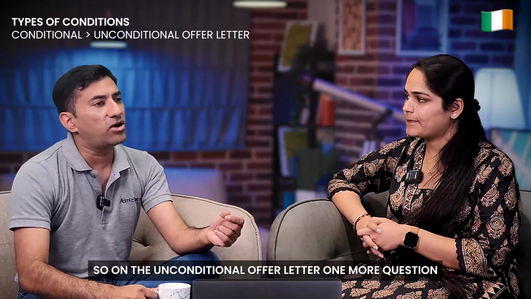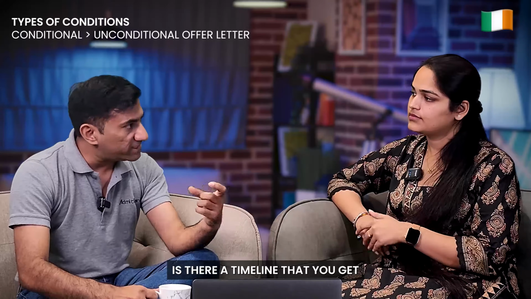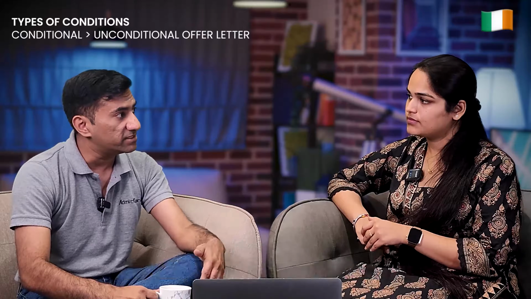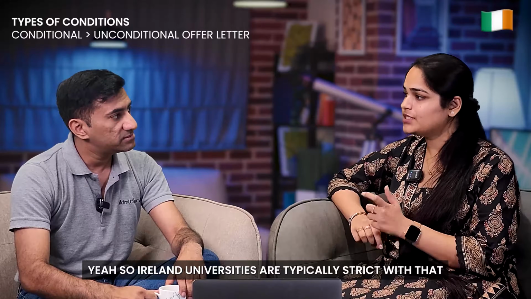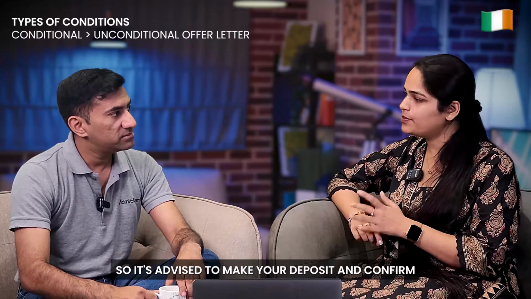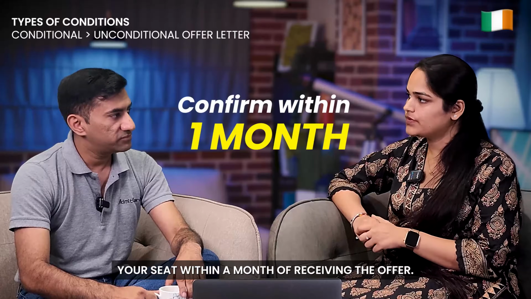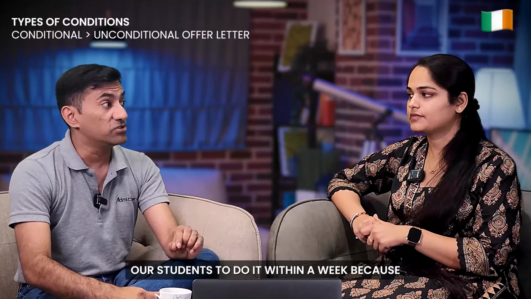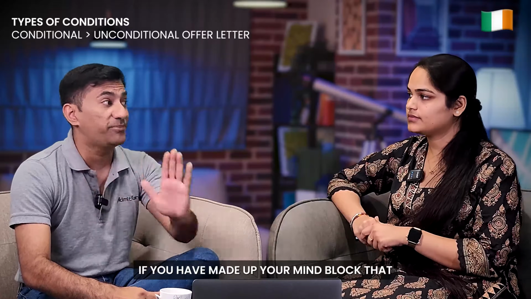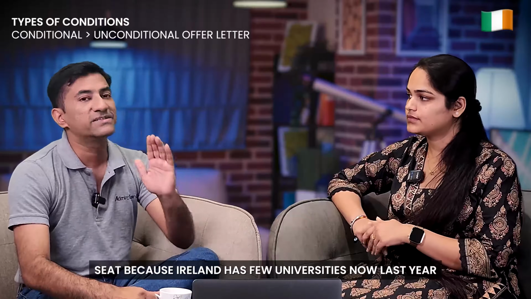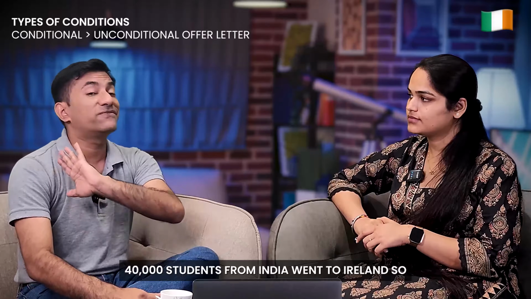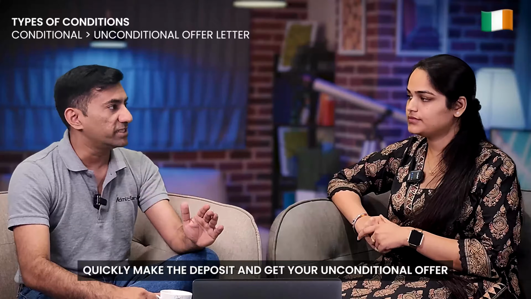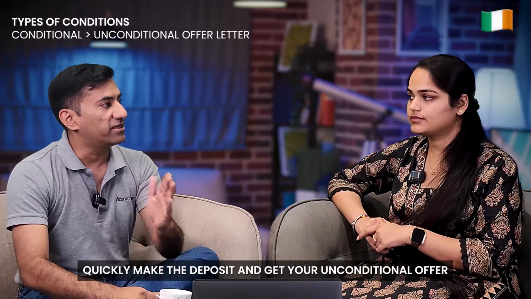Right. On the unconditional offer letter, one more question: is there a timeline to pay this deposit when you are getting a conditional offer letter? Yeah. Ireland universities are typically strict with that. It's advised to make your deposit and confirm your seat within a month of receiving the offer. The deadline might be longer, but I advise our students to do it within a week. Because if you have made up your mind, block that seat, because Ireland has few universities. Last year, 40,000 students from India went to Ireland. So it's growing rapidly. Try to finalize your university quickly, make the deposit and get your unconditional offer letter.